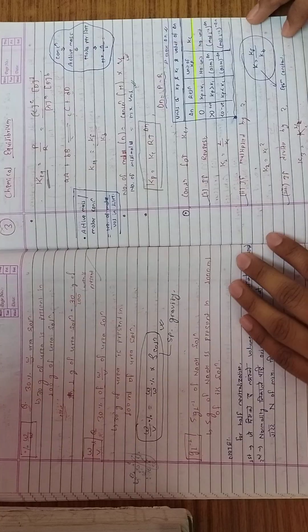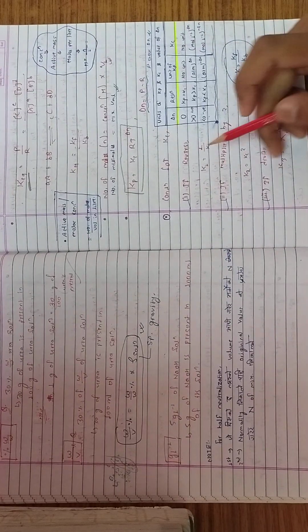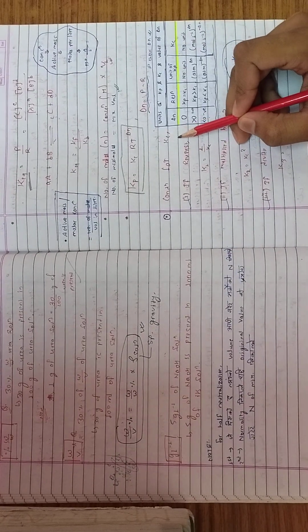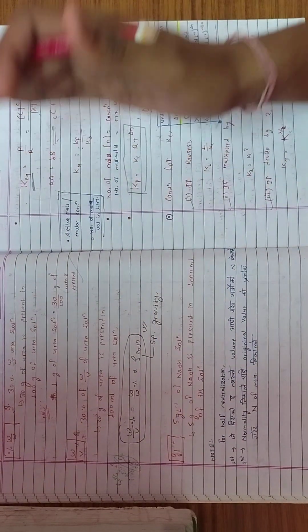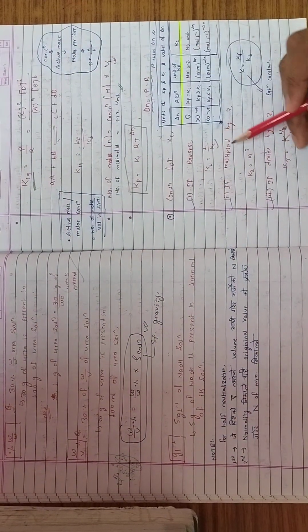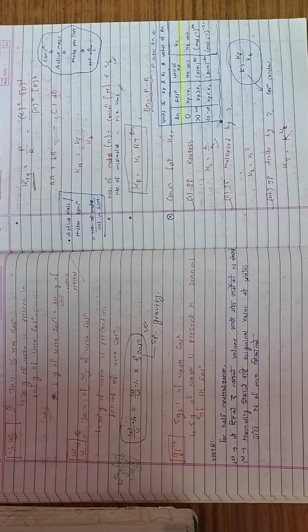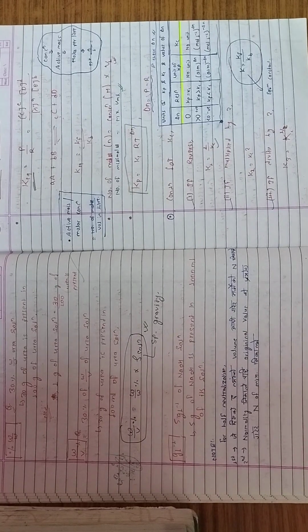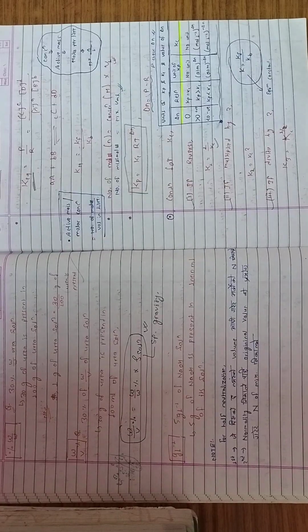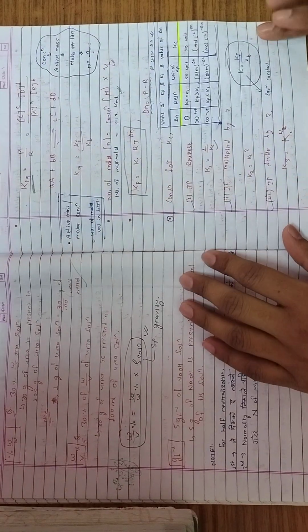Now this is important, the conditions for Kc. If the reaction is reversed, meaning reactants and products swap sides, we should take the reciprocal. If the reaction is multiplied by 2, we should square the constant. If the reaction is divided by 2, we should take the square root of the equilibrium constant.